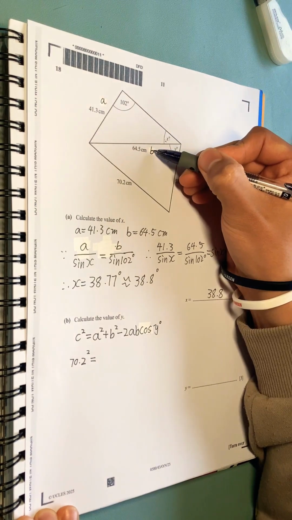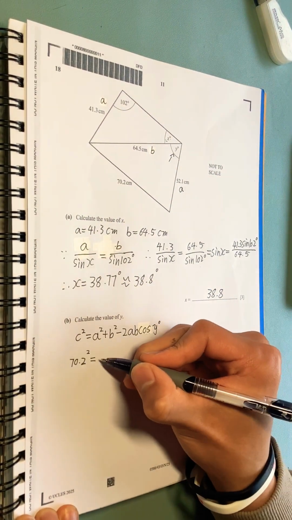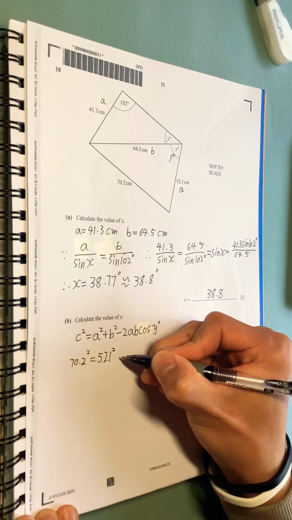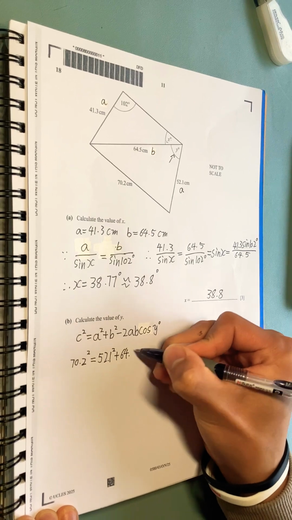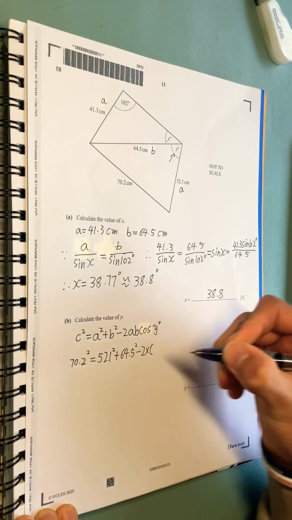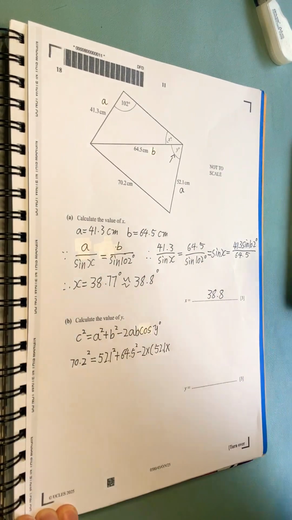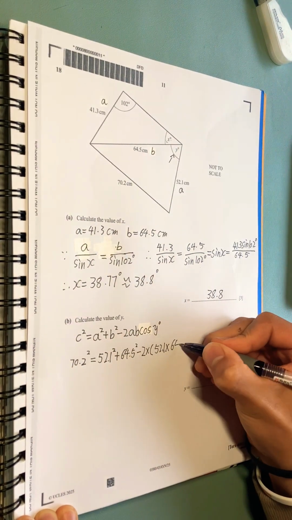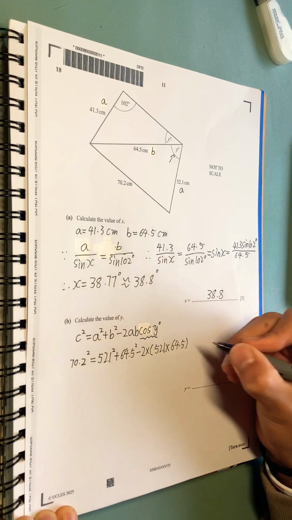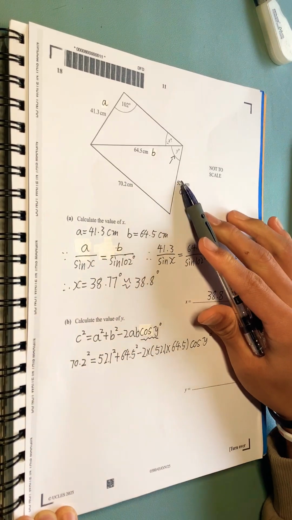So since we already have B as this line, we're going to label this as A. It is equal to 52.1 squared plus 64.5 squared minus 2 times A, 52.1, times B, 64.5, times the cos of y. So cos y. We don't know what y is, so we're going to leave that.